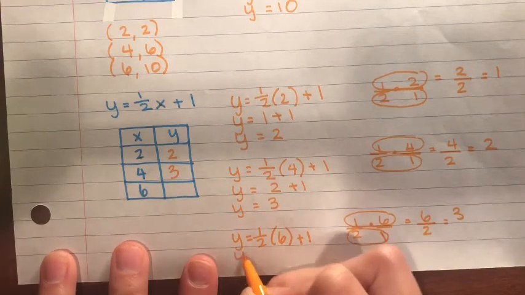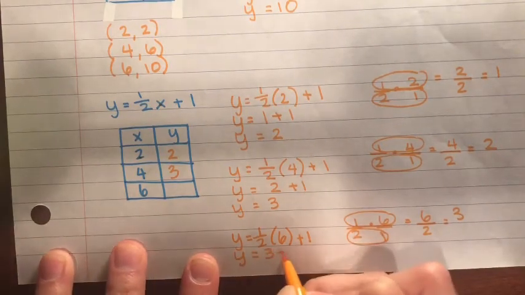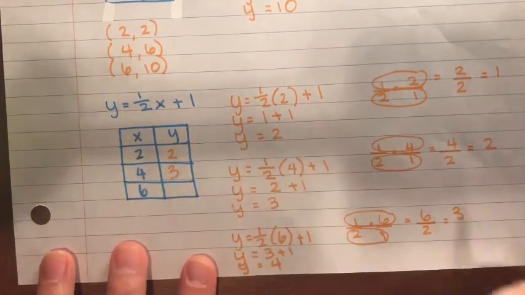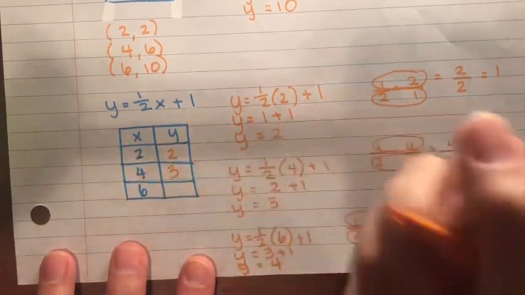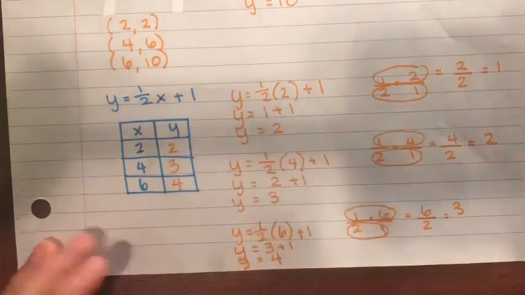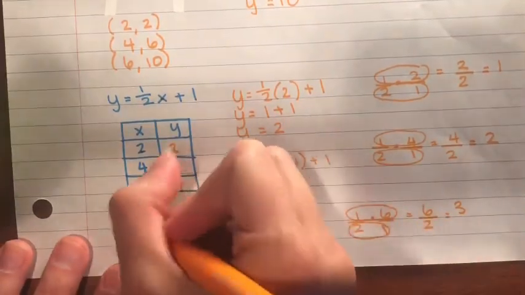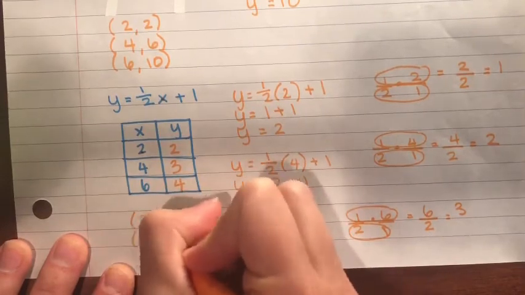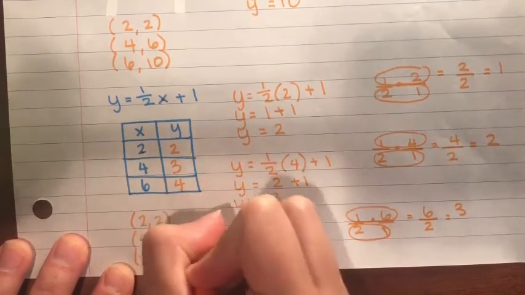So this would be y equals 3 plus 1, or y equals 4. So when our input is 6, our output is 4. And again, we can rewrite these as ordered pairs. So this would be (2, 2), (4, 3), and (6, 4).